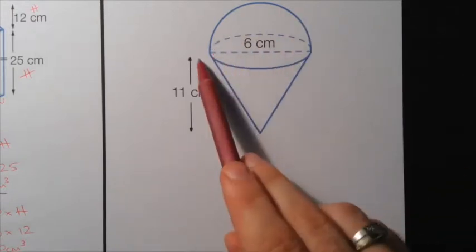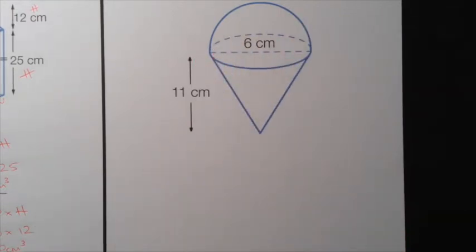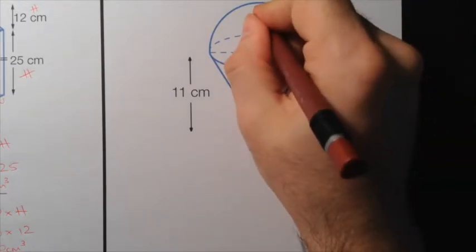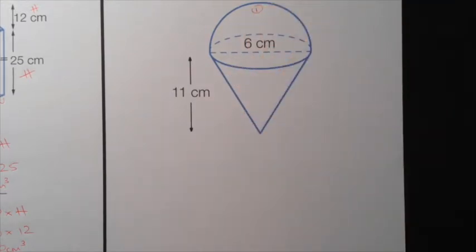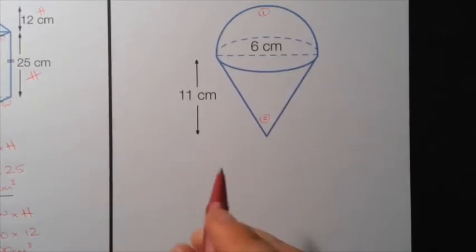We know different parts and lengths of our shapes. What we need to do is start to work them out independently first. So we need to work out the volume of each shape independently. Work out the volume of the ice cream on top, and work out the volume of our cone down the bottom. Okay? So let's start off with shape number 1.